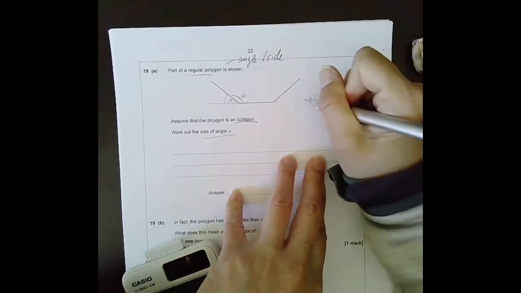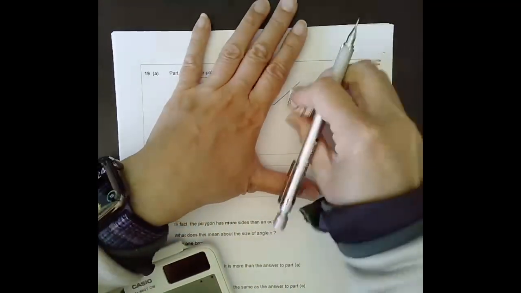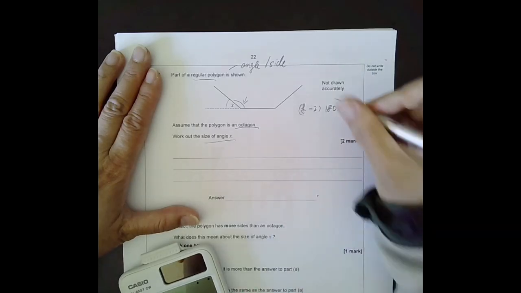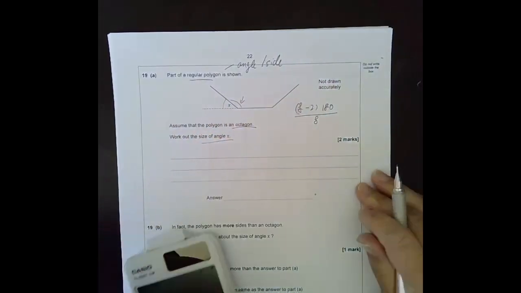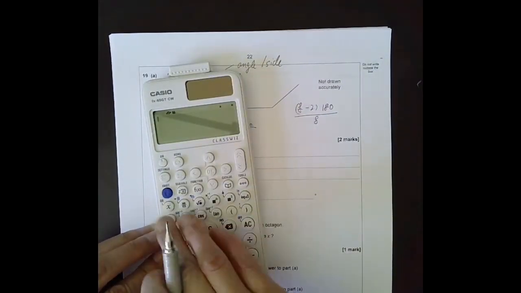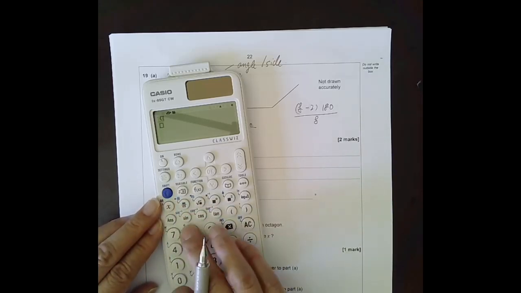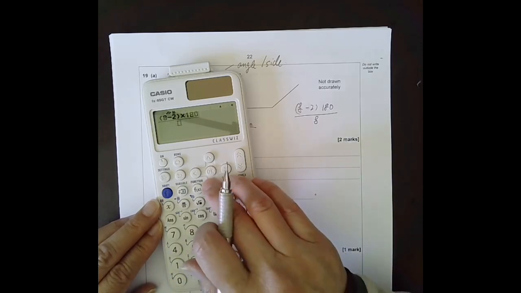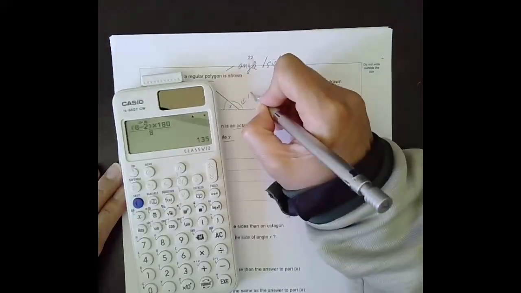the size of each angle. So it's the total, let me write nicely. So the number of sides minus 2 times 180, this is the total, and then divided by the number of sides there, 8, we find out each angle. So on our calculator, bracket, make sure you put the bracket correctly. Divide them all by 8. Now each angle is 135.